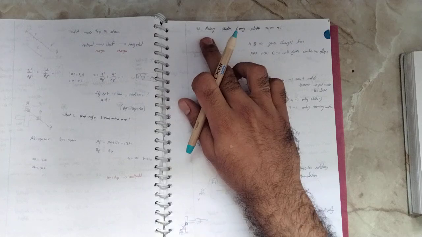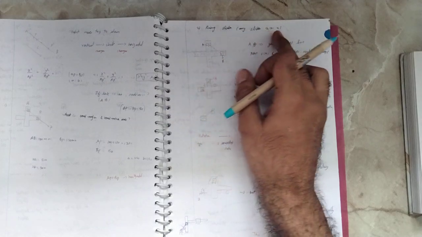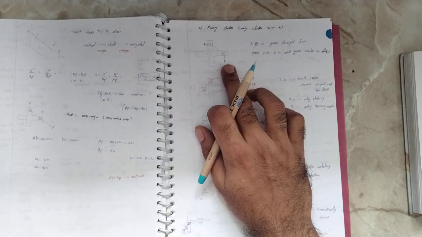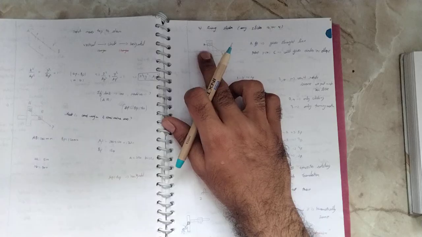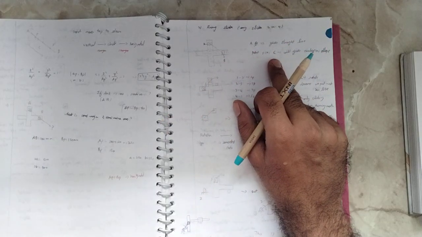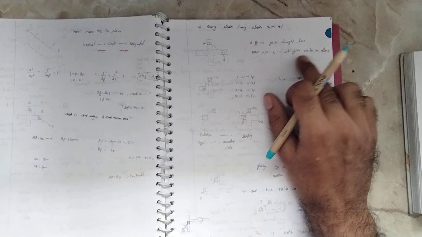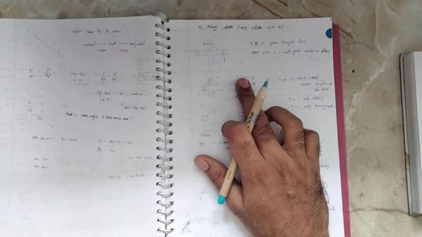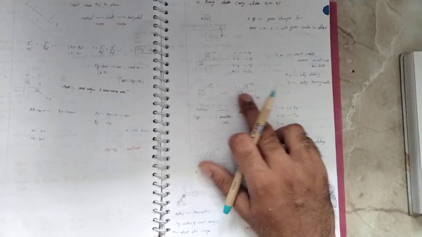So next we are seeing fixing a slider. Any slider, two also. You can see, for any slider, we are fixing either slider a or slider b. So a and b give a straight line, and point P will give a circle or ellipse. So we are just fixing one side, which means what will we get? Oh, sorry, we will get a scotch yoke, an ellipse.